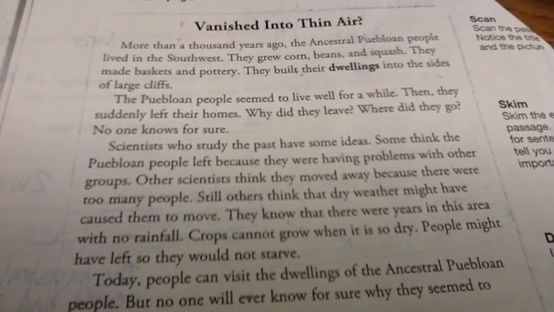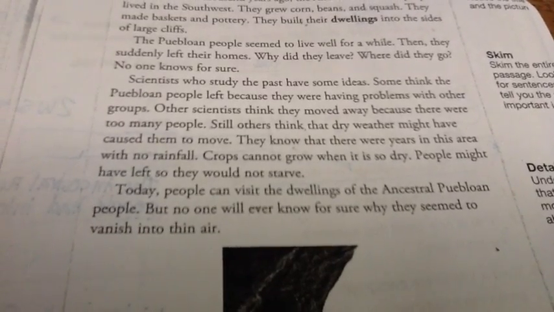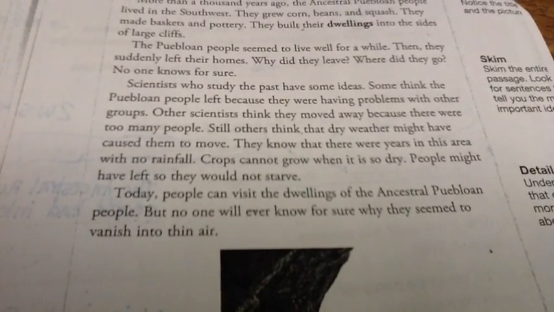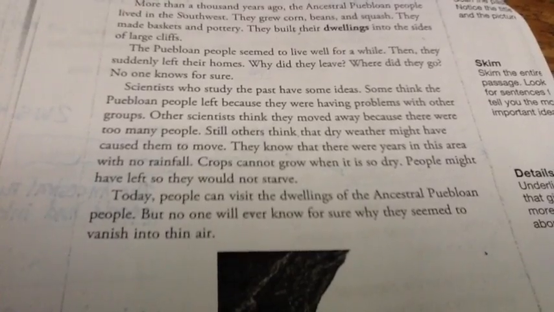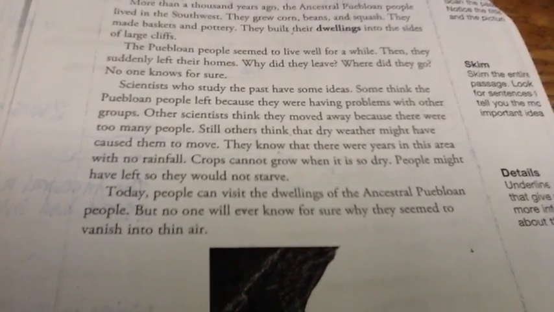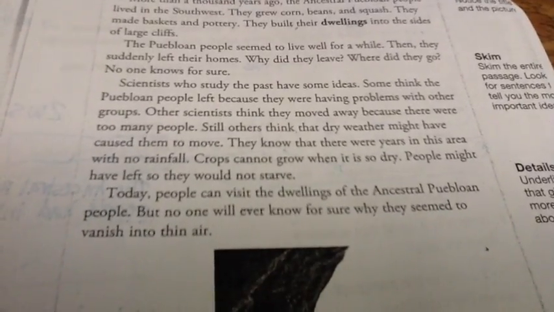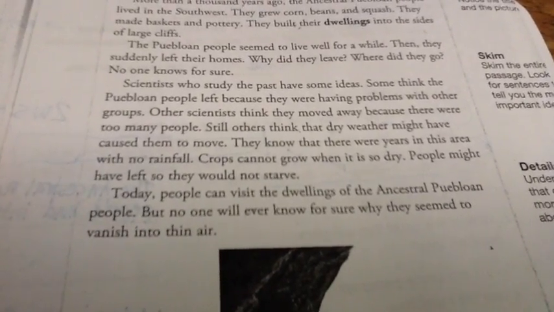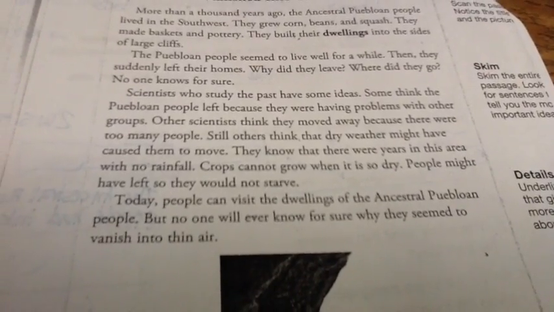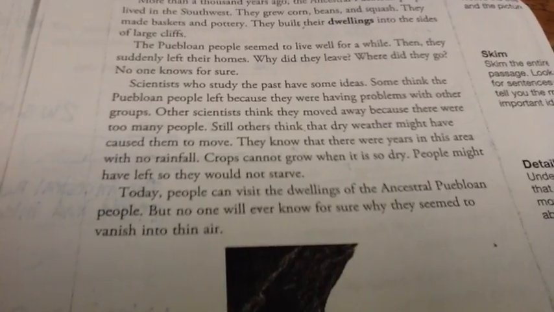Scientists who study the past have some ideas. Some think the Puebloan people left because they were having problems with other groups. Other scientists think they moved away because there were too many people. Still, others think that dry weather might have caused them to move. They know that there were years in this area with no rainfall. Crops cannot grow when it is so dry. People might have left so that they would not starve. Today, people can visit the dwellings of the ancestral Puebloan people, but no one will know for sure why they seemed to vanish into thin air.